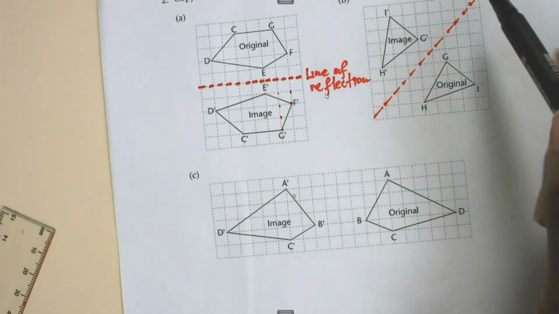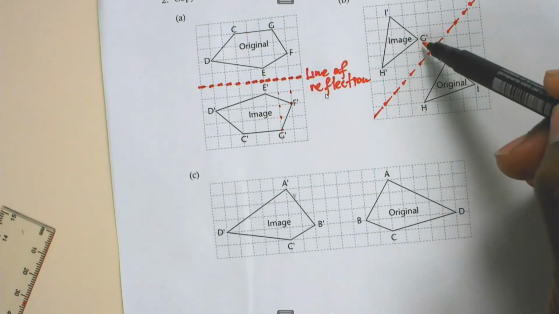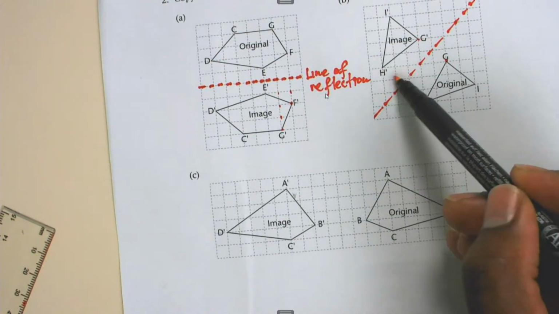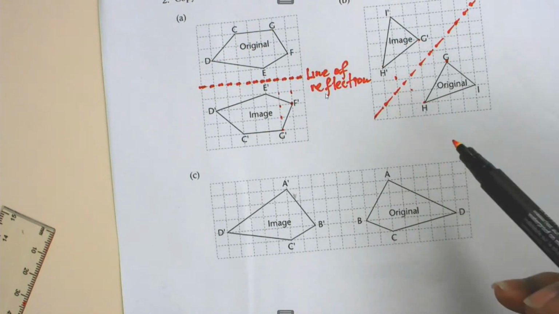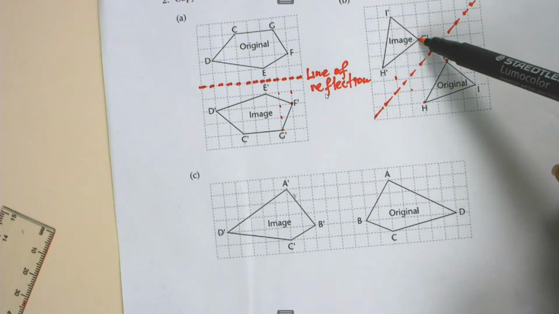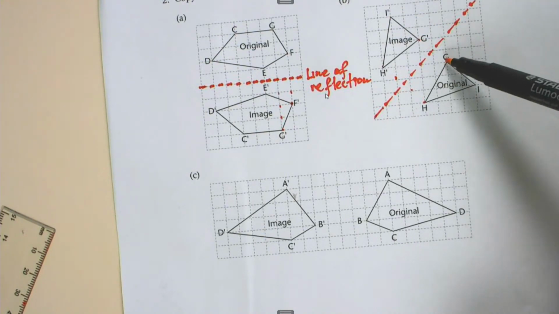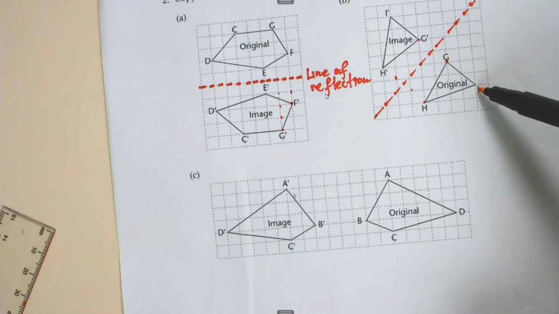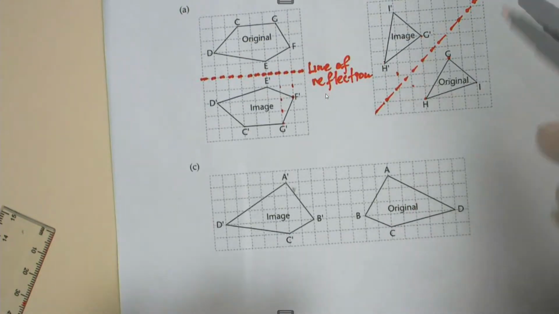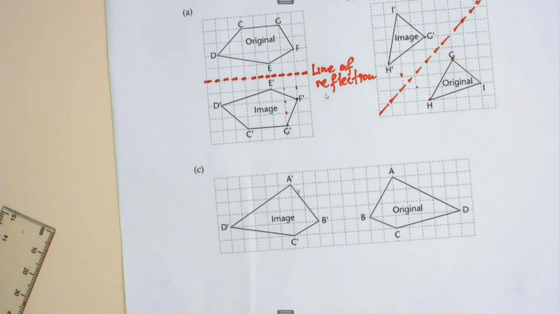Because, for example, when you check, from the line of reflection it is 1 point to G, and from there it is 1 point to G prime. From the line of reflection it is 1, 2 points to H, and 1, 2 points to H prime. From the line of reflection to I, 1, 2, 3, 4, 5. And from the line of reflection, 1, 2, 3, 4, 5, which is line number L. So our line of reflection, again, guys, separates the points in such a way that the distance to the points is the same, but in different directions.